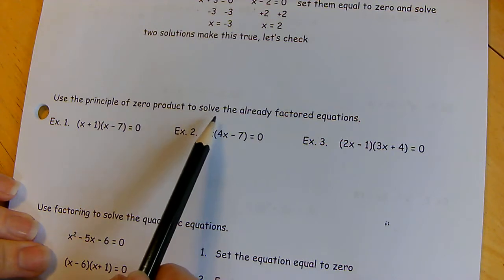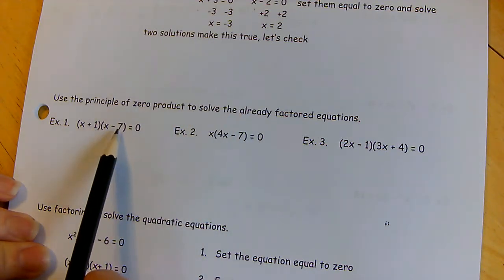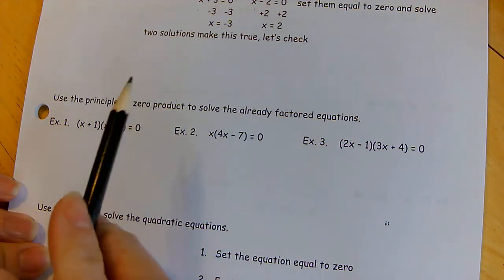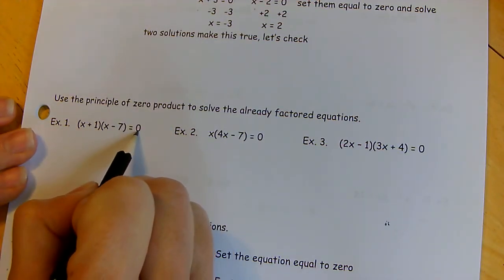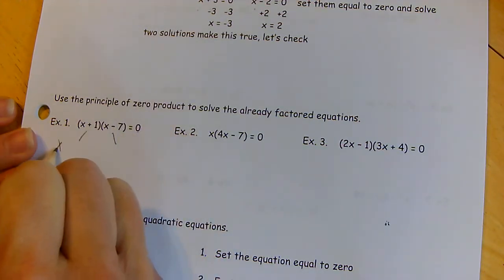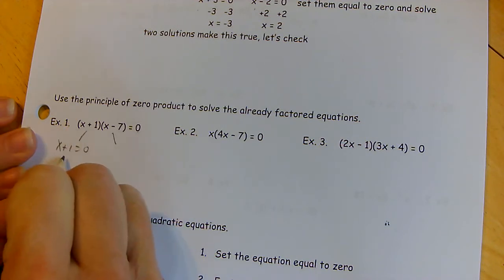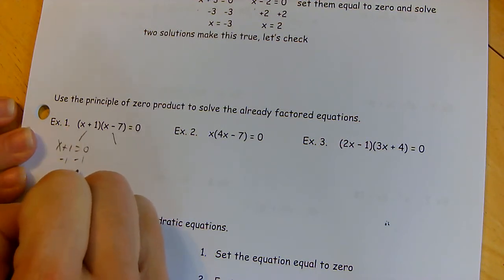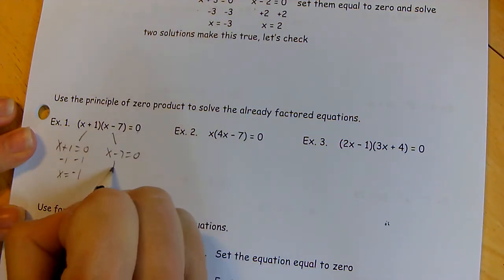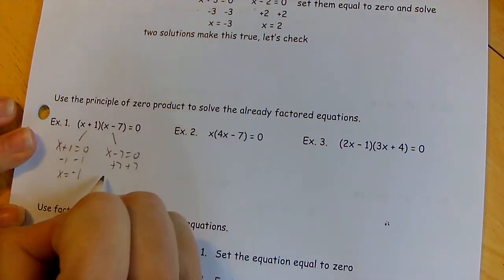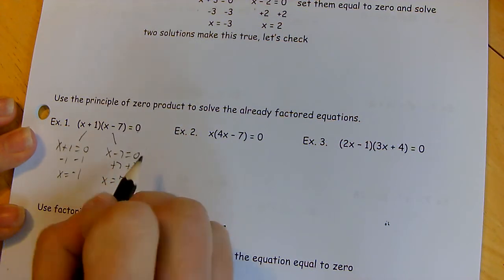The principle of zero product is just saying, hey, either one of these could be 0. 0 times anything is 0. It's already factored for me, and I know it's factored because there's a 0 on one side. So x plus 1 equals 0. That happens when x is negative 1. X minus 7 equals 0. That happens when x is positive 7.